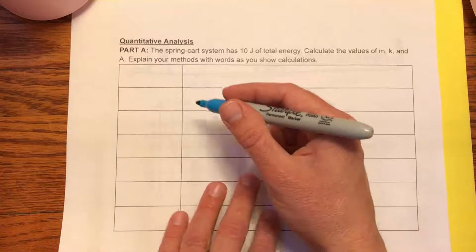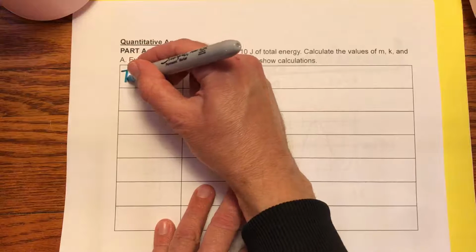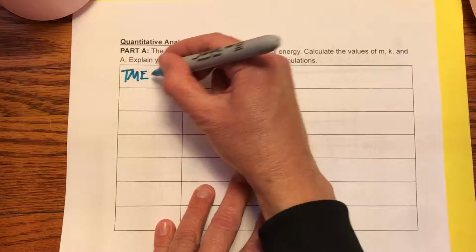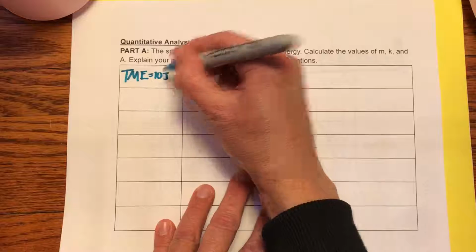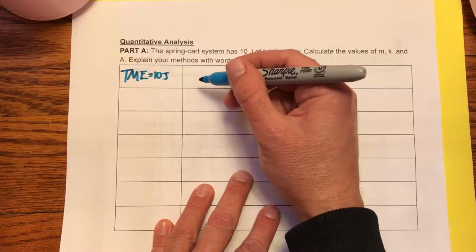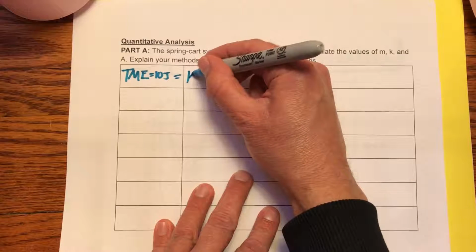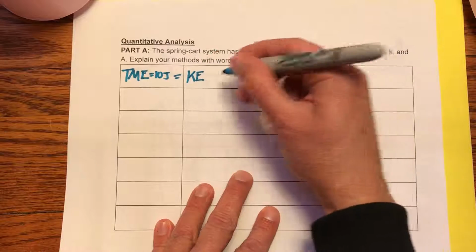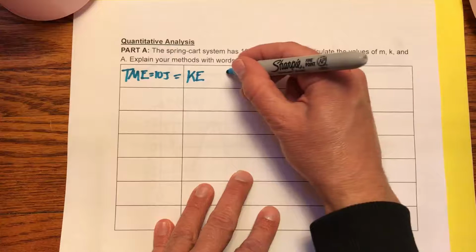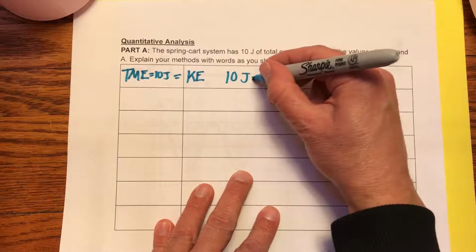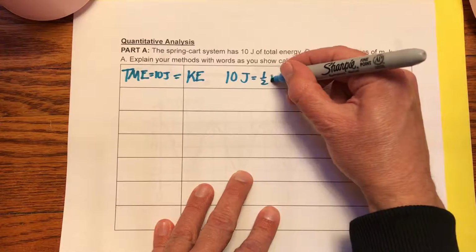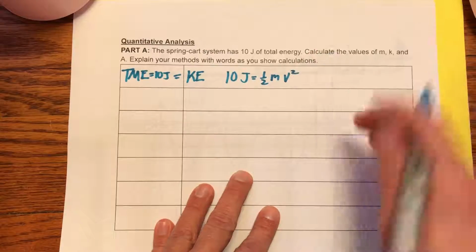So the first thing we can see here: they told us the total mechanical energy equals 10 joules, right? But at a certain point in this oscillating system, that will all be kinetic energy. And so we can set that up and say, all right, 10 joules of kinetic energy is equal to 1/2 times the mass times the velocity squared.